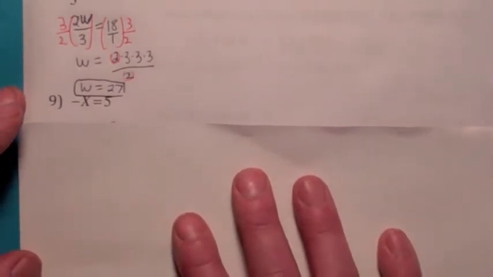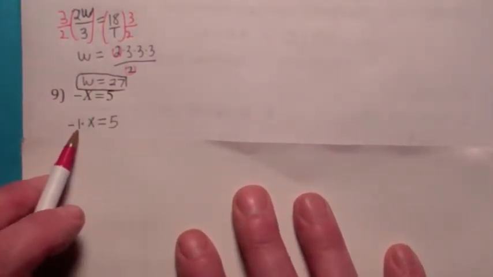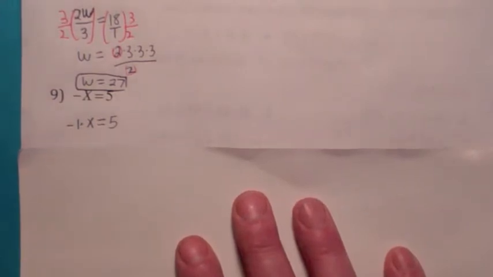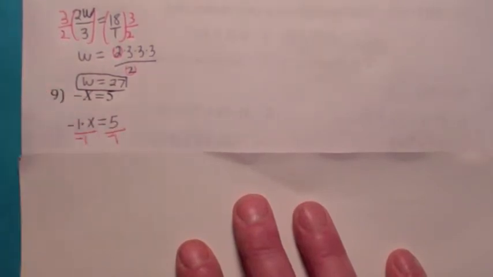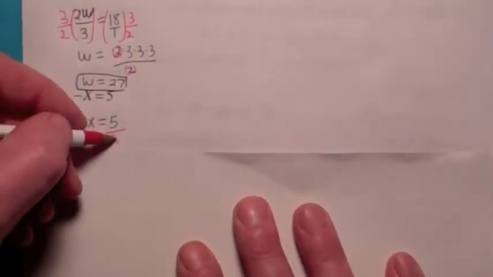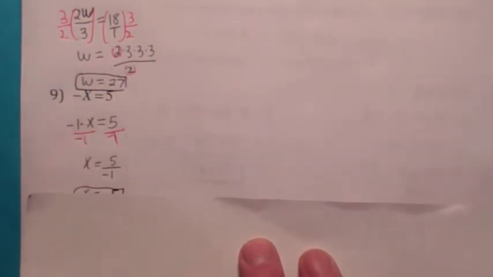How about this? Negative x equals 5. Now, be careful here. Negative x means negative 1 times x. So the coefficient of x is negative 1. You could think of it as several things. One way is to just think of it as dividing both sides by negative 1. That would work. In which case, the negative 1's cancel. You have 5 over negative 1, which is the same thing as negative 5.